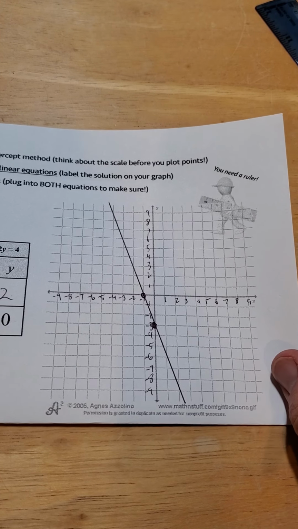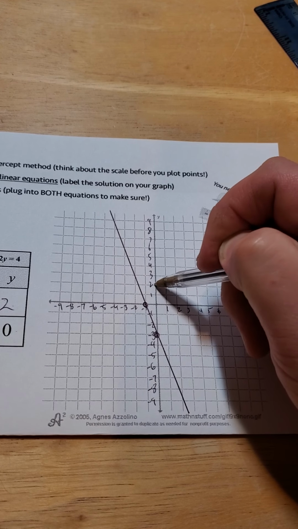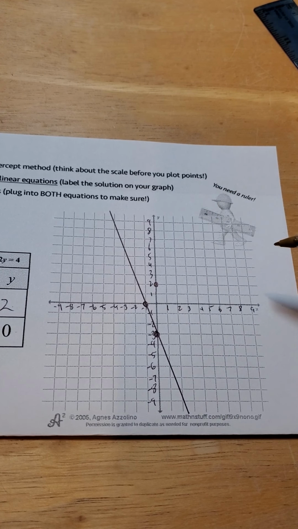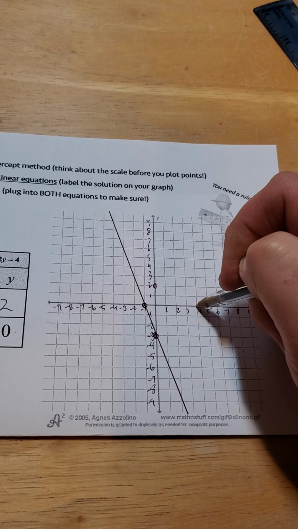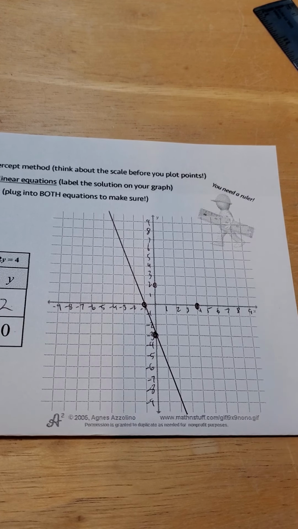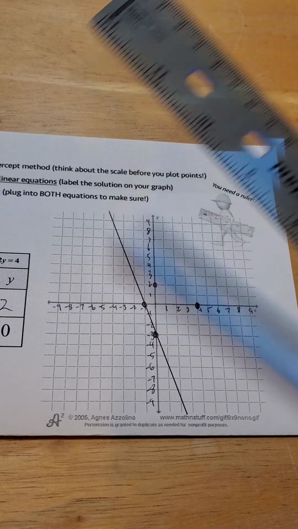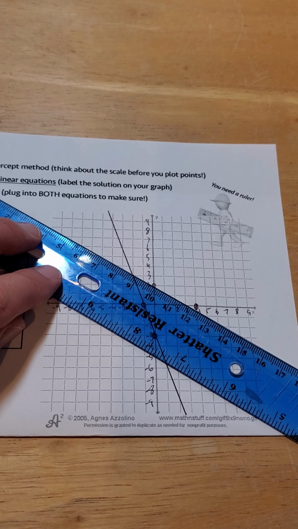Let's put those on our graph. I think they'll fit the scale we picked. 0, 2. And 4, 0 is right here. And hopefully, with your mind's eye, you can see where approximately they're going to meet. But let's be a little bit more exact than that.